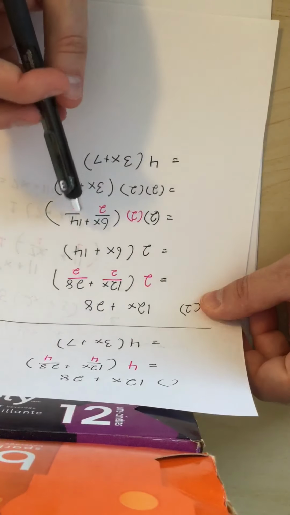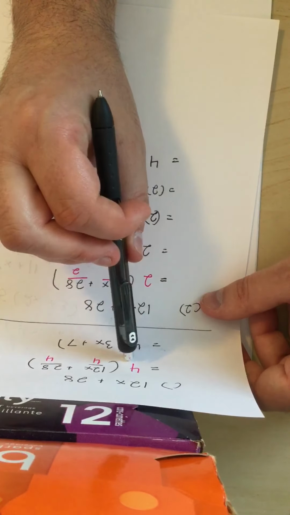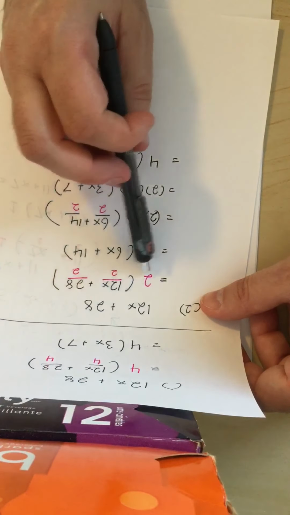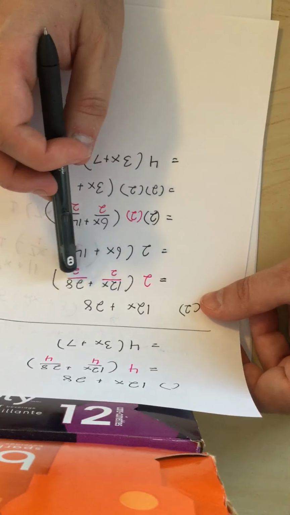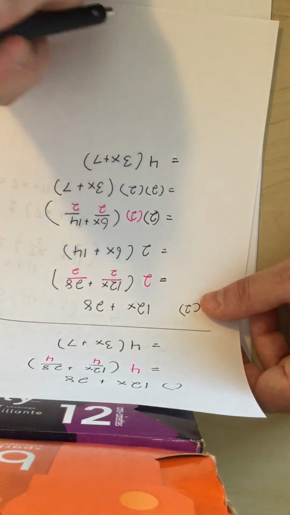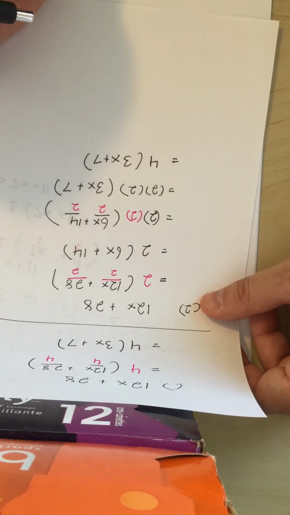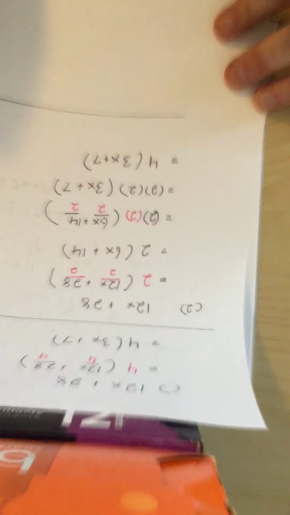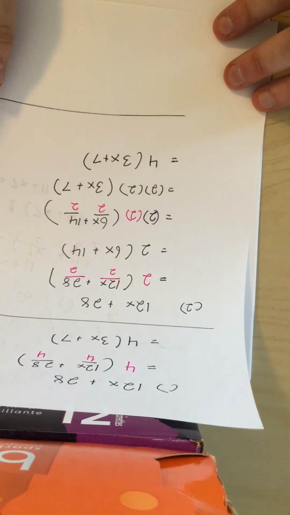So we could either pull out the greatest common factor right away and get right to the answer, or we could pull out a common factor that's not necessarily the greatest, and we might have to do some extra steps, but eventually we'll get to the exact same answer. So in the next video, we'll do some more challenging examples.